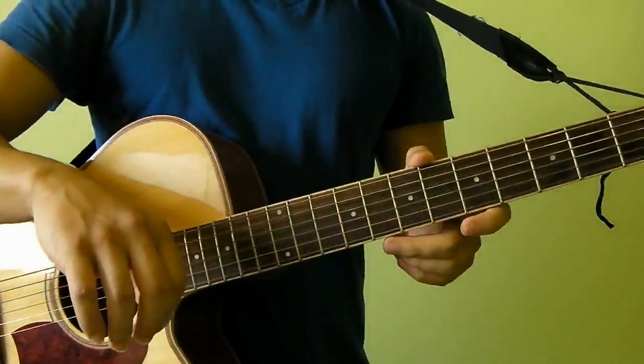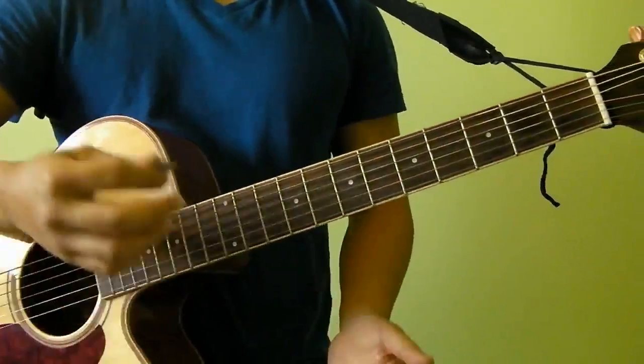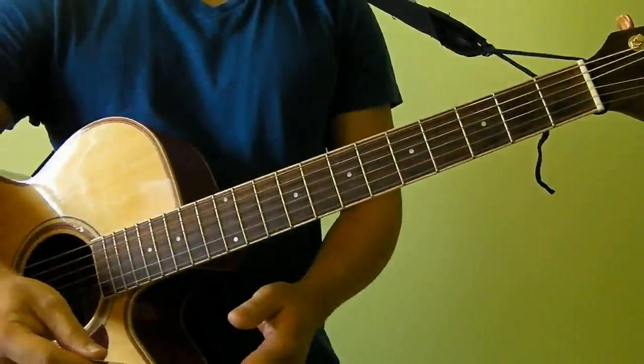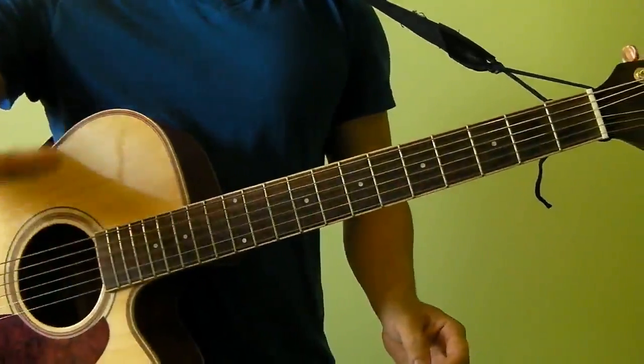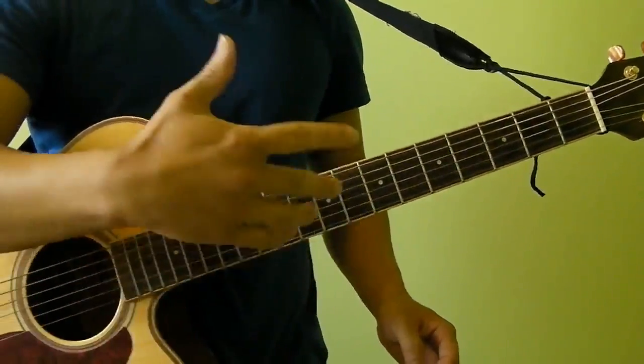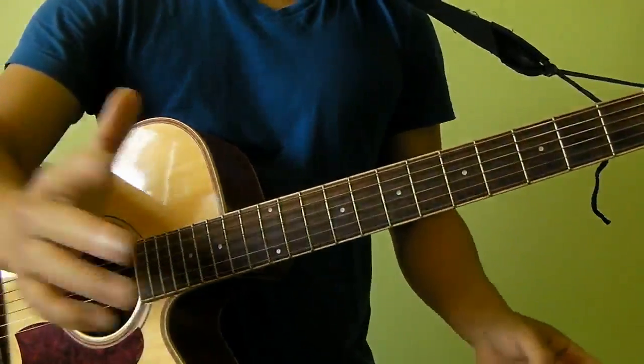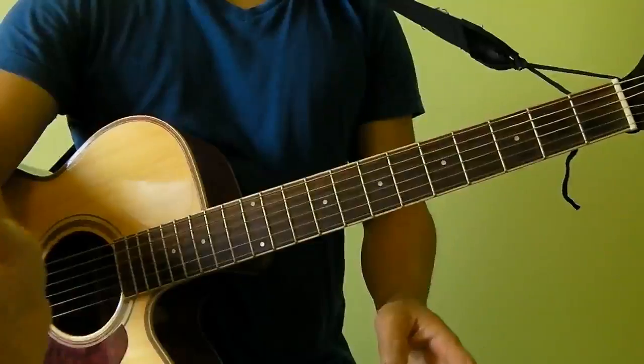Okay, so that's how the song would sound if you use the chords and the strumming pattern which I showed you before. So, okay, with that, that's a demonstration of the song. And now we follow up with a full step through of the entire song and the chords.